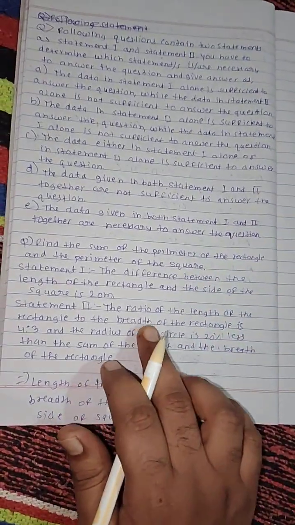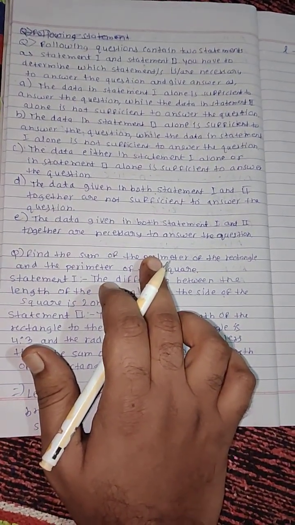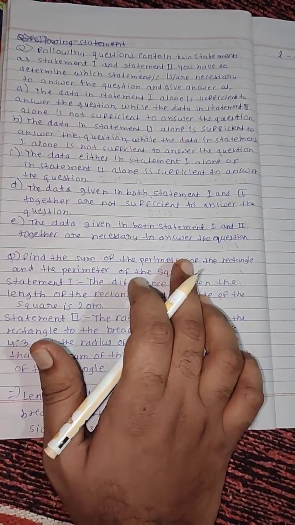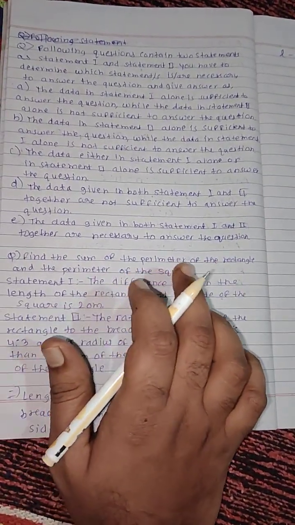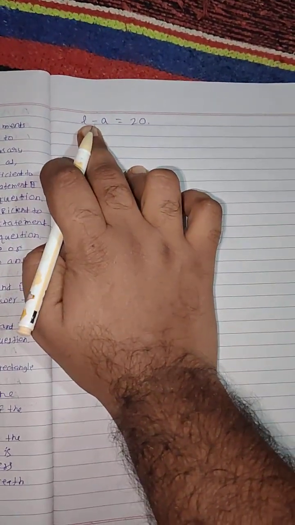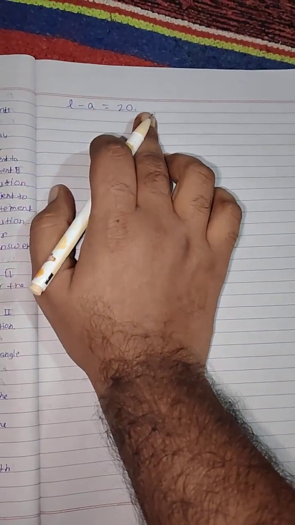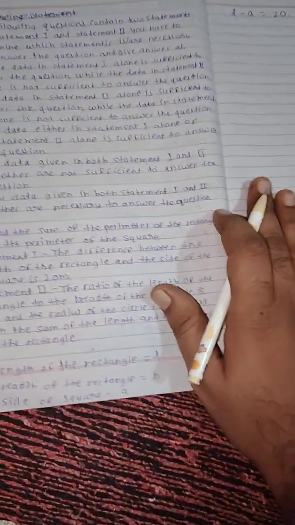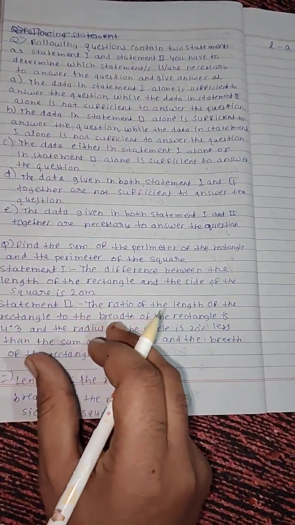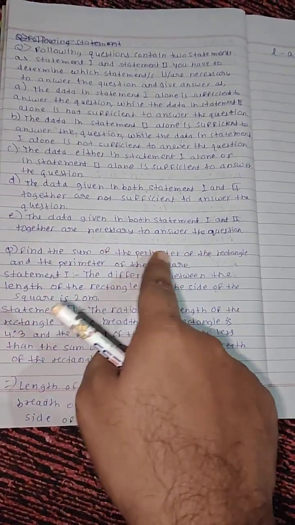Statement 1 has only this information given. Here we need to find the sum of the perimeter of the rectangle and the perimeter of the square, but in this statement only one thing is given: the difference between the length of the rectangle and the side of the square is 20 meters. So from statement 1 we will not be able to find the answer to the question. Now we'll solve statement 2 to see whether we will be able to find the answer.